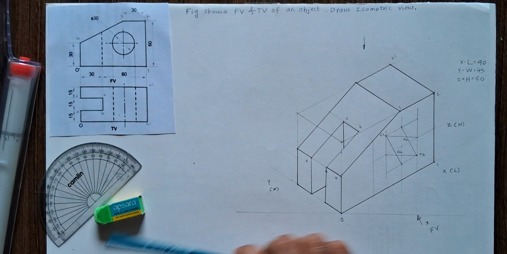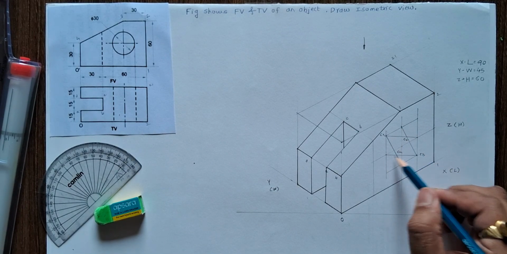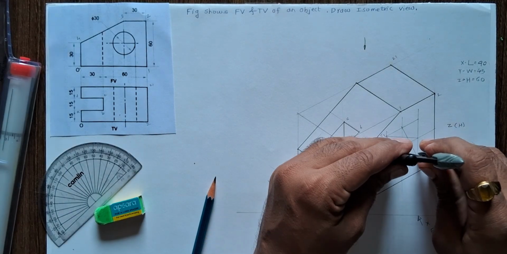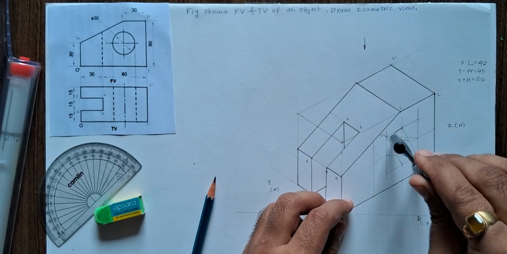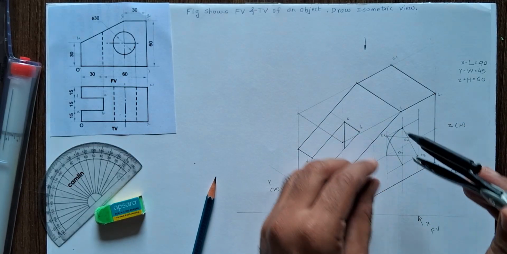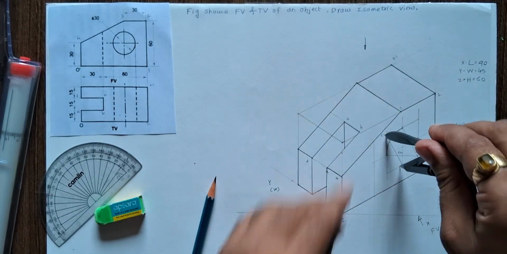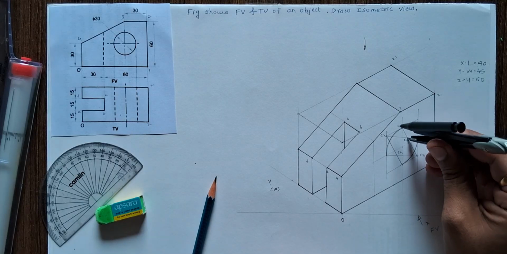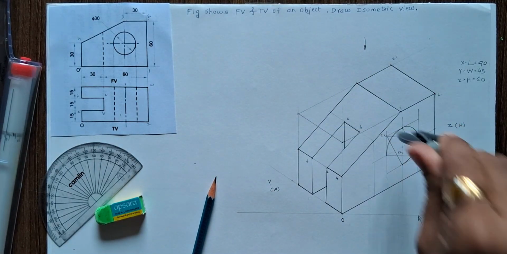So for this method we require the center point of a circle, then draw a rhombus, find the midpoints of the sides, and find the C1, C2, C3, C4 centers. Now take this radius, place the compass at C3, and draw a 1/4 arc. Now place the pointer at C1, take this radius in the compass and draw a 1/4 arc. Now place the pointer at C2 center and draw a 1/4 arc.